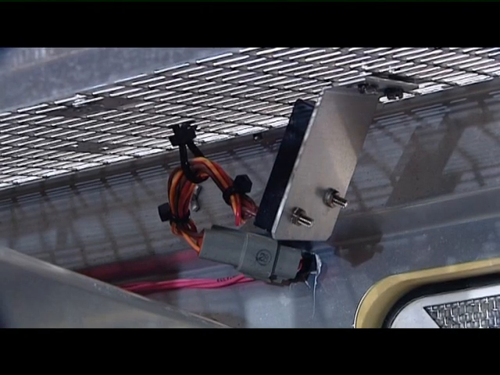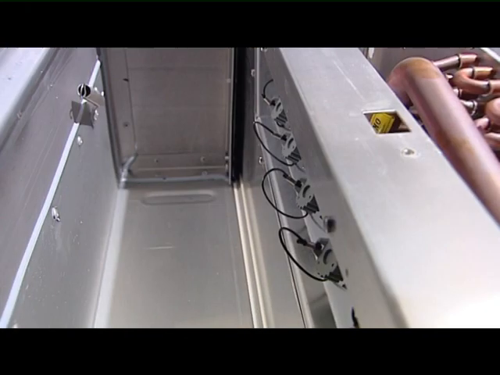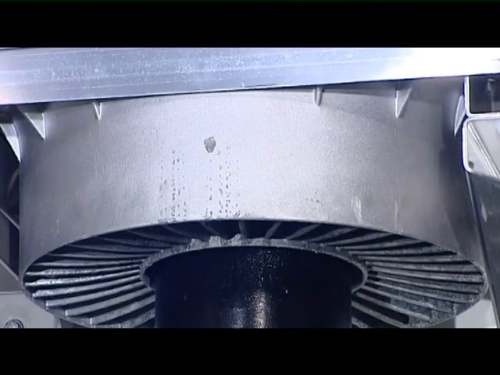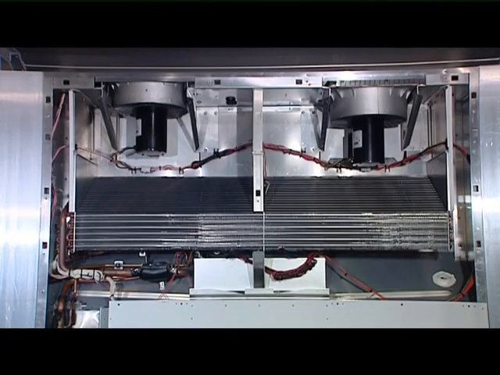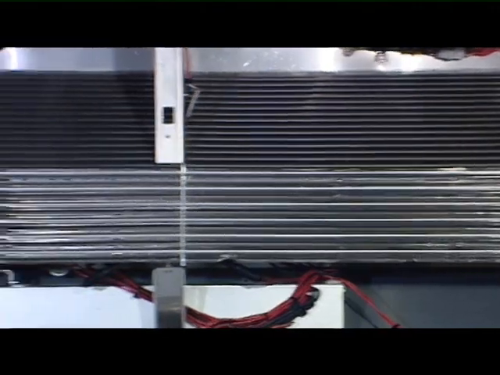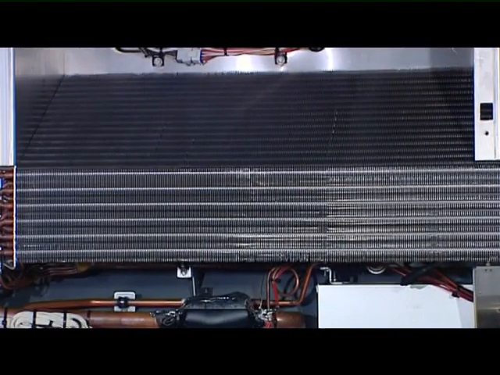Humidity sensor. Connections for the USDA sensors inside unit. The evaporator fan motors ensure air circulation all over the cargo and also through the evaporator coil fins. Heat from the cargo is transferred to the refrigerant inside the evaporator coil.